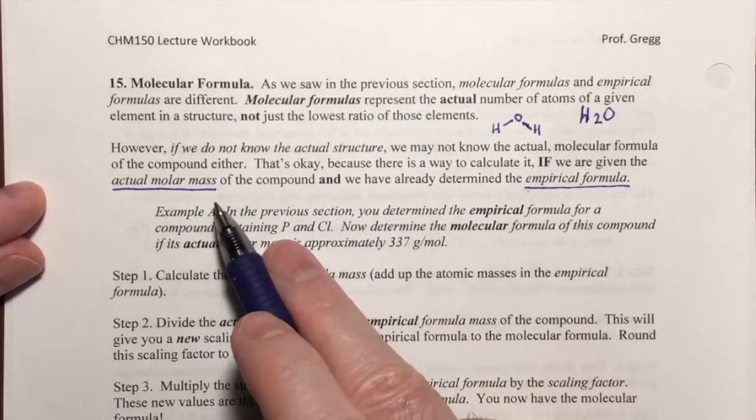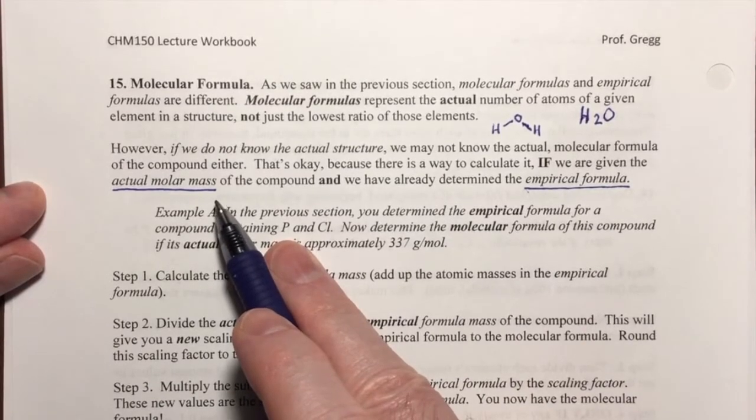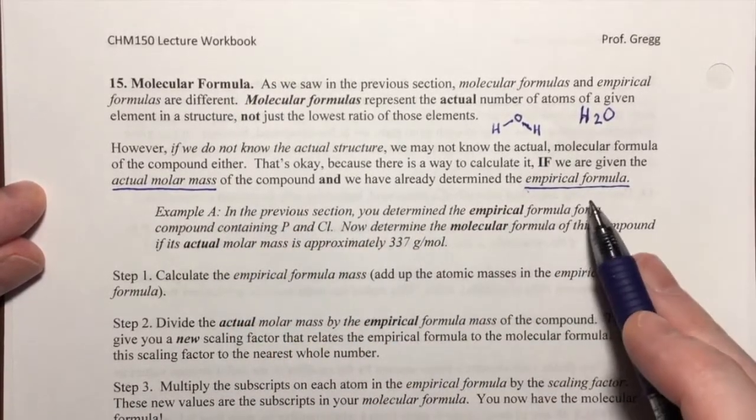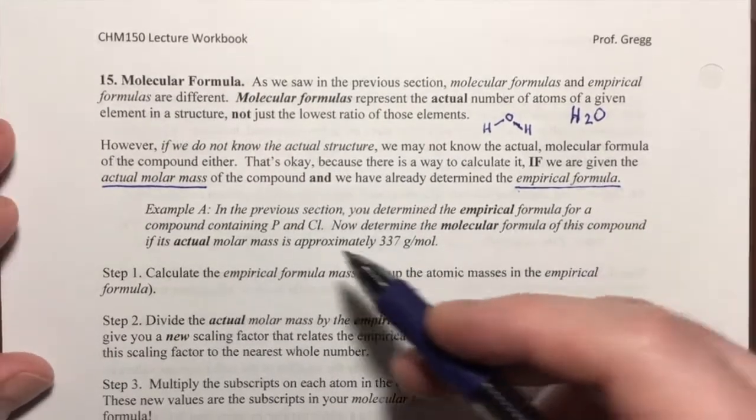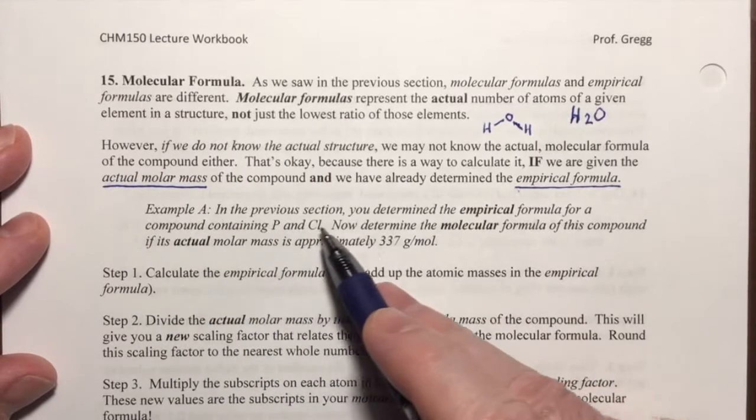You need the actual molar mass of the compound, or an approximation at least, and you need the empirical formula, according to the method that we discussed in the previous video. So we have a sample problem here that we're going to work on.